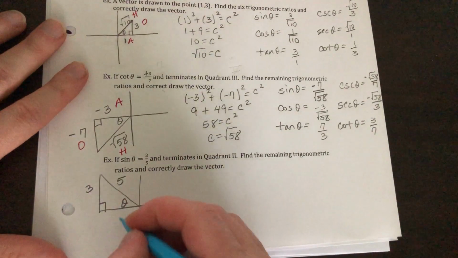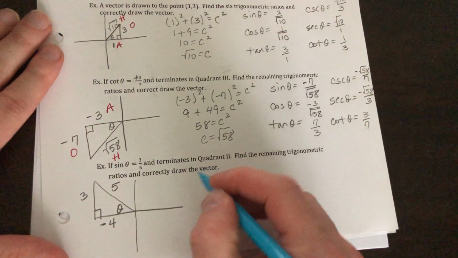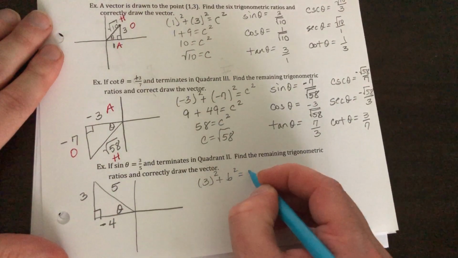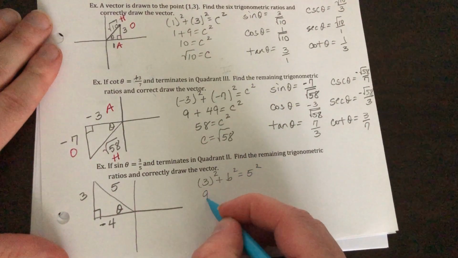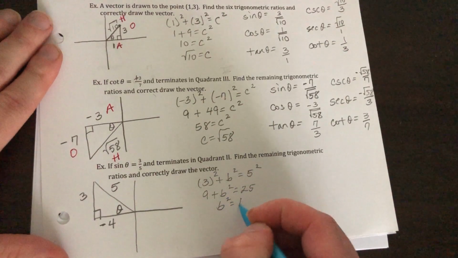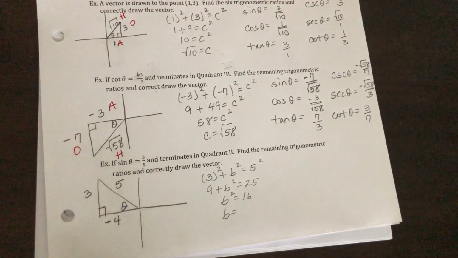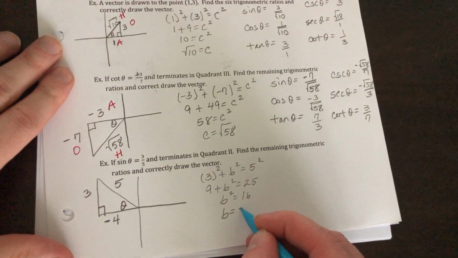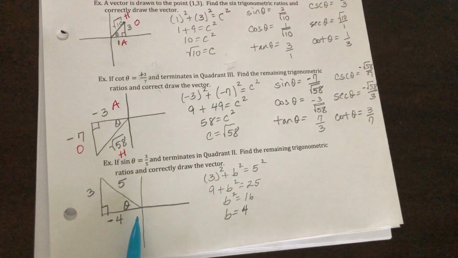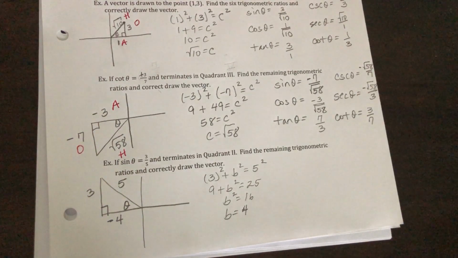Now, if you don't know that this is going to be a 3, 4, 5 triangle, we can do Pythagorean theorem. So 3 squared plus b squared is equal to 5 squared. 9 plus b squared is equal to 25. B squared comes out to be 16. So b is equal to plus or minus 4. Okay? It's negative, because we're in quadrant 2. Remember, quadrant 2 is negative x, positive y.